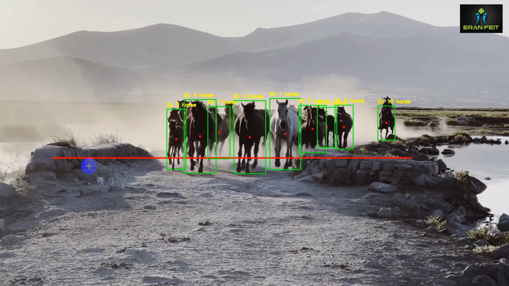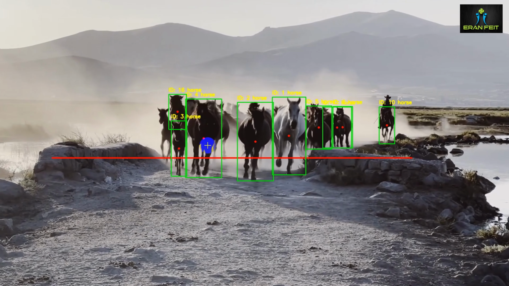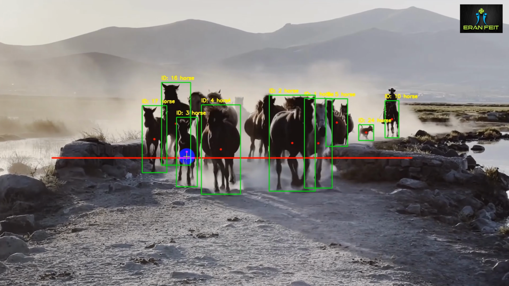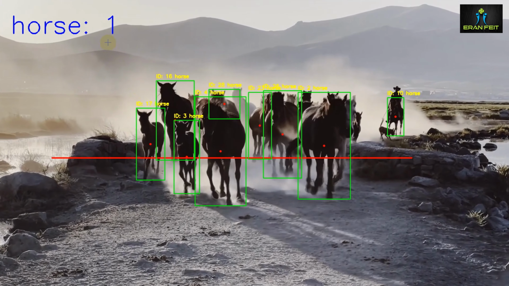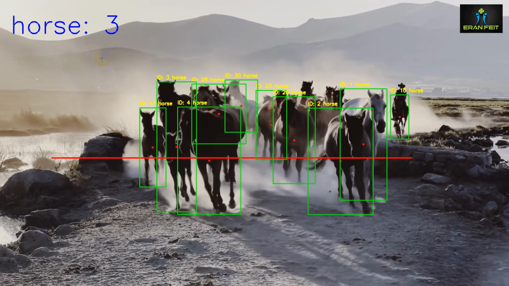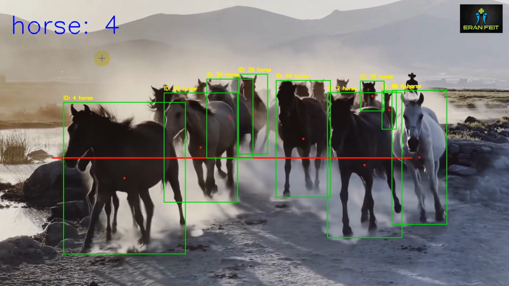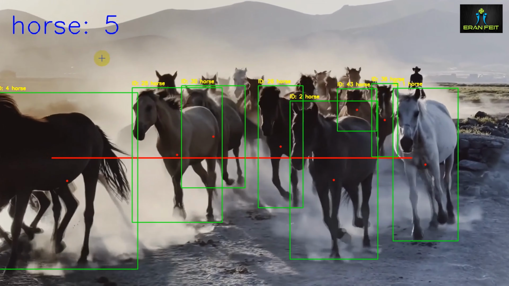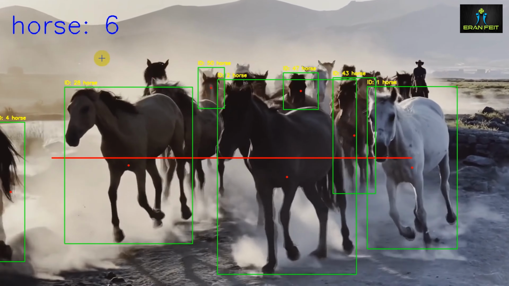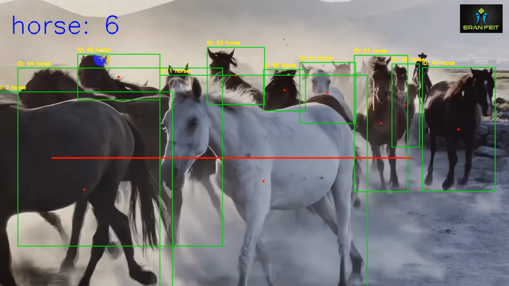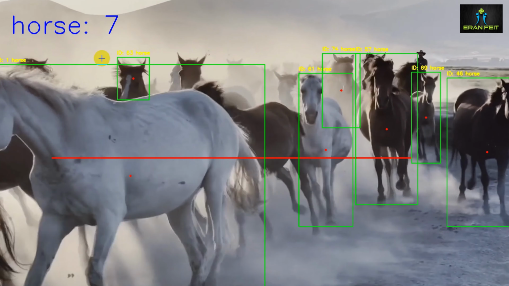And here is the red line. And probably this will be the first horse that will pass. Here's the one that will pass it, and this is horse number 1. Now we have 2 horses, 3 horses already counted, 4 and 5 horses. So this is how we can count objects in a video file, and basically that's it.